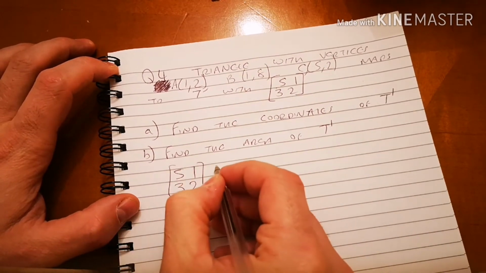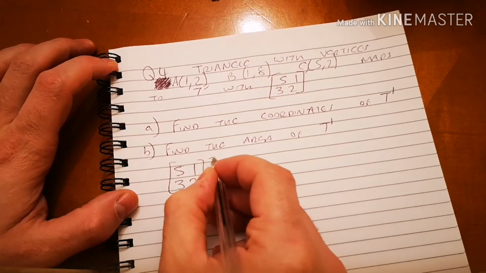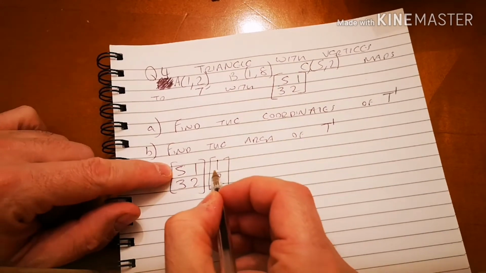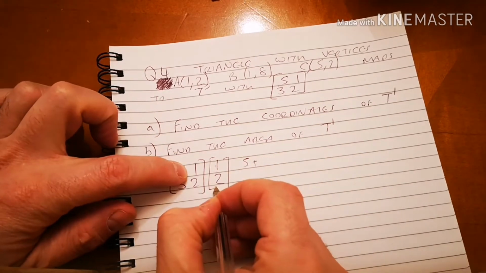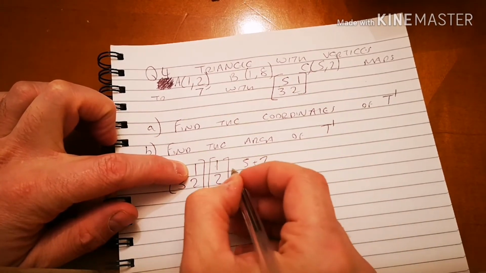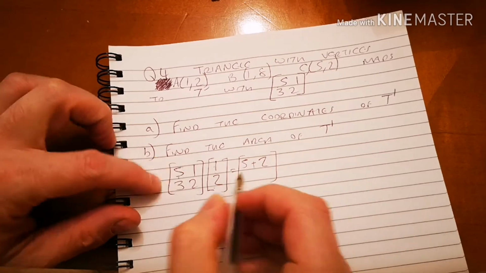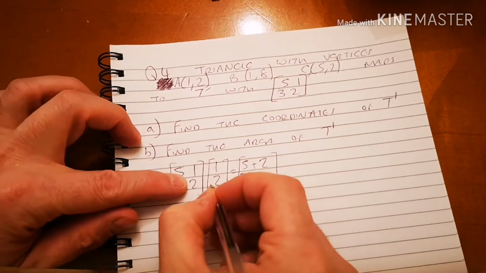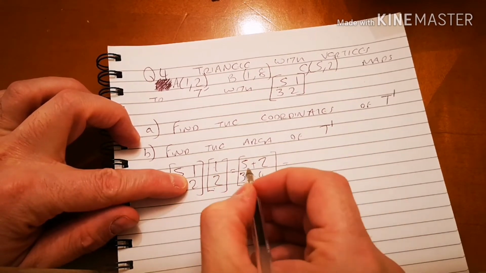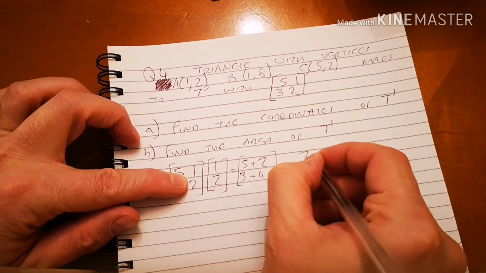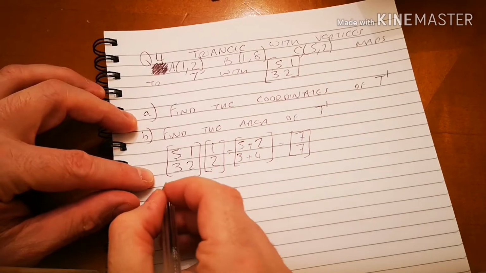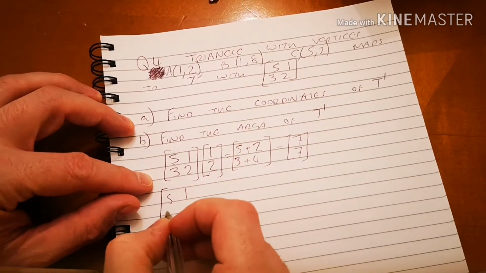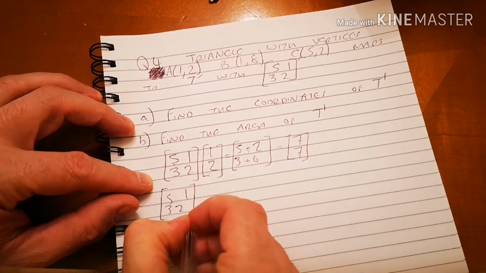Let's do it to A, which is 1, 2. And that's just my coordinates in the matrix. So the first one is 5 times 1, which is 5, plus 1 times 2, which is 2. And next bit is 3 times 1, which is 3, and 2 times 2, which is 4. 5 plus 2 is 7. 4, 5, 6, 7, which is 7, 7. Good.